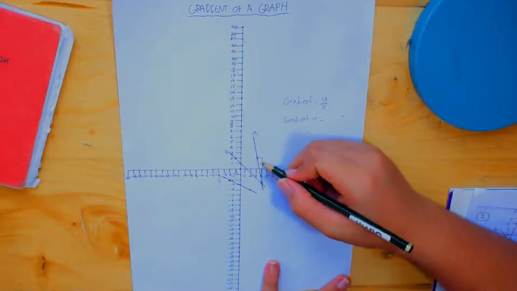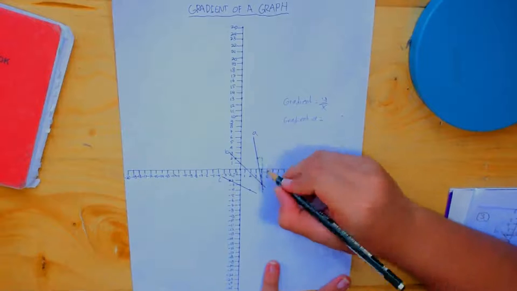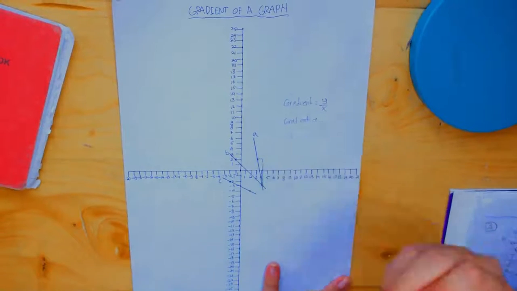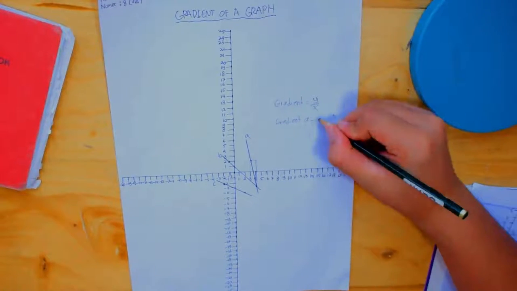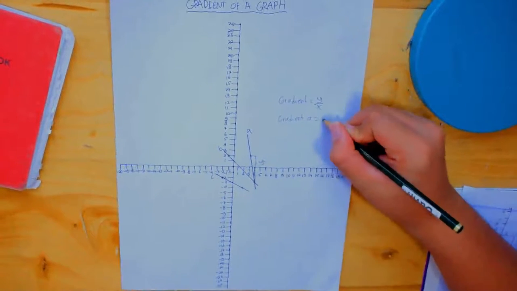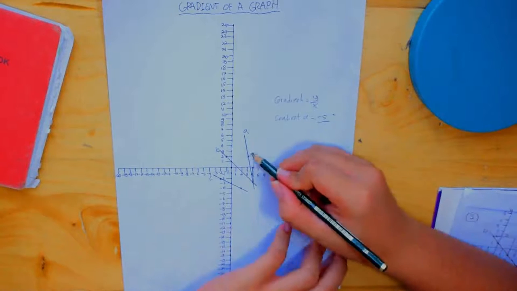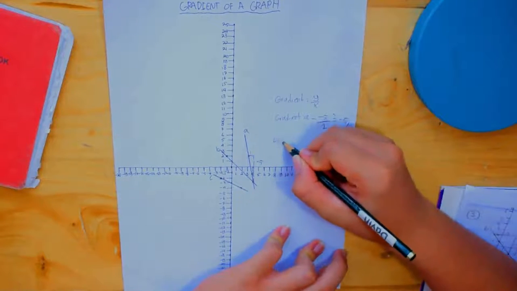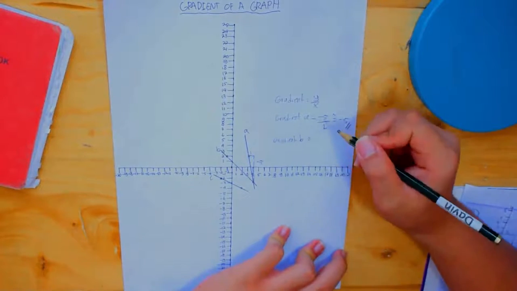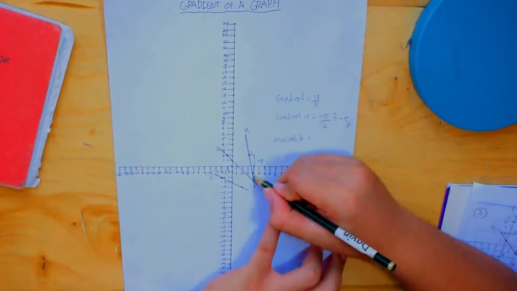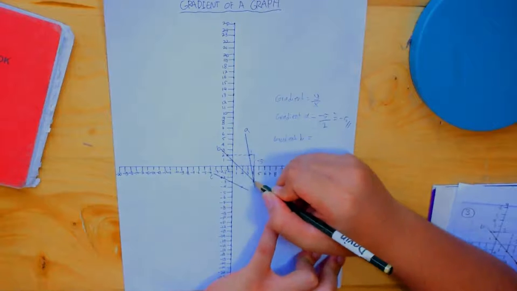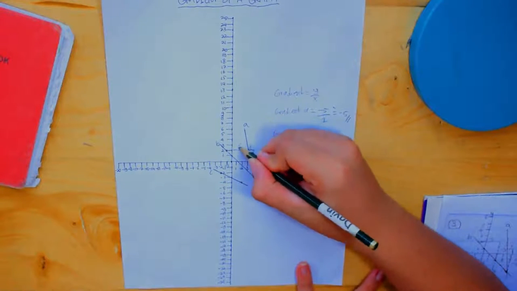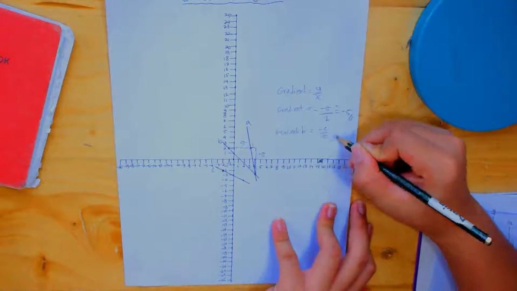Wait, why is it negative? Because the distance from the first dot to the second dot goes down, not up. So it is -5. And then the x change of line A is 2. So the answer is 5 over 2. Next is gradient B. We do the same as line A. So we search for the x changes. The y change of B is -5, and the x change of B is 5.